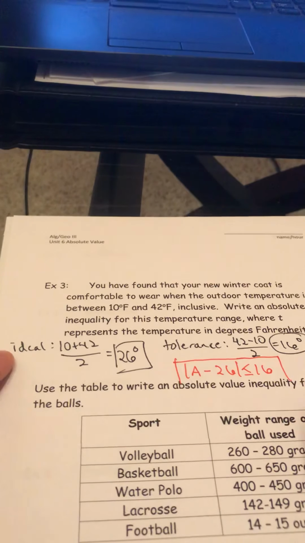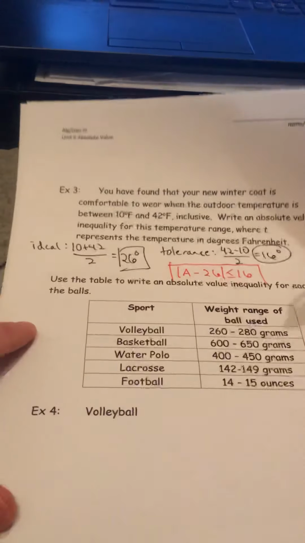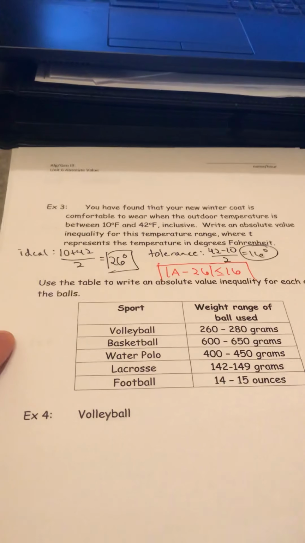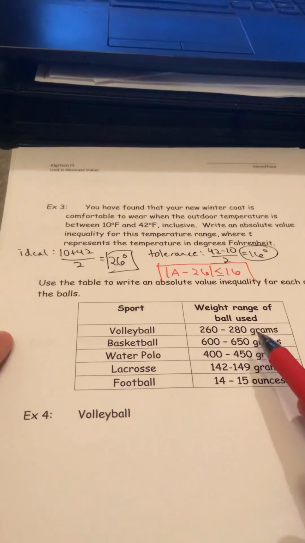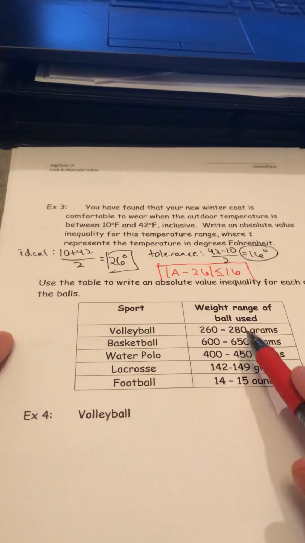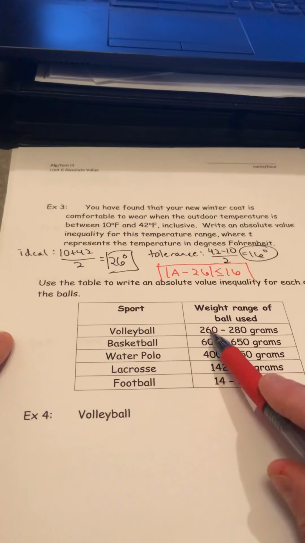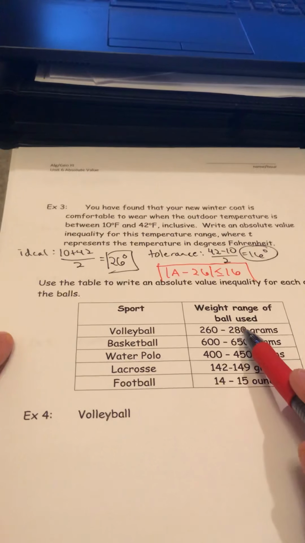So for the final examples, and this is a great spot, as you're doing any of these, if you do want to, using this table, come in and pause the video, find any of them on your own, you can. Because again, basically what they've done is they've given you your minimum, they've given you your maximum. So we're just going to set up inequalities for each.